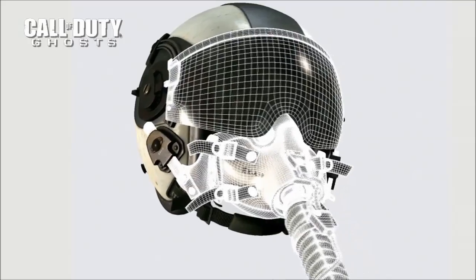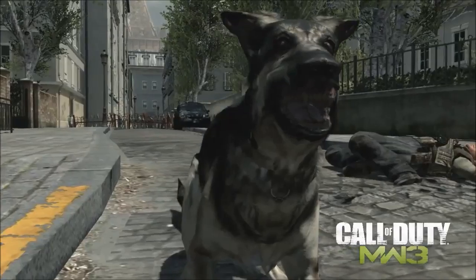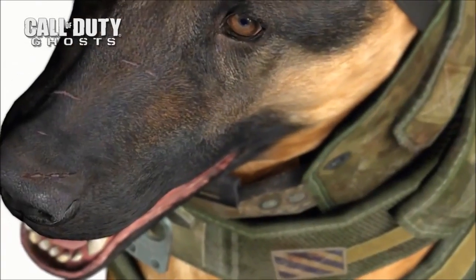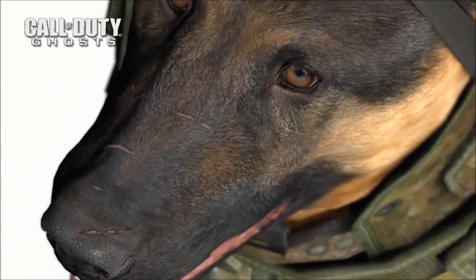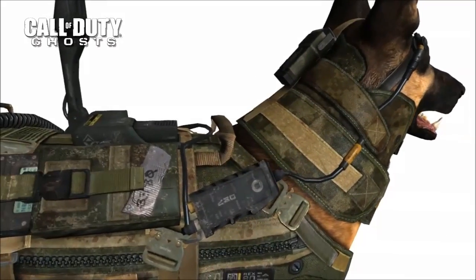We also get to see some images of how the dogs looked in Modern Warfare 3 and how they look in Call of Duty Ghosts. As you can see in Ghosts, they look much better. All the little scars on the nose, the little tattoos in the ears, the fur, everything looks a lot better, and that dog just looks totally badass with all the gear that it's got on anyway. That's going to play a big part in single player, but I'm digressing.